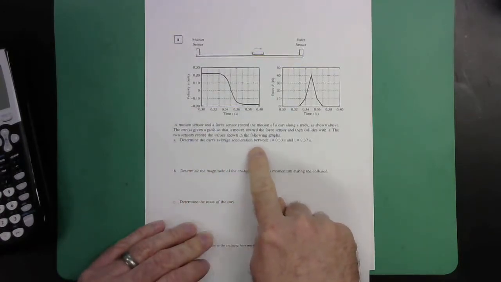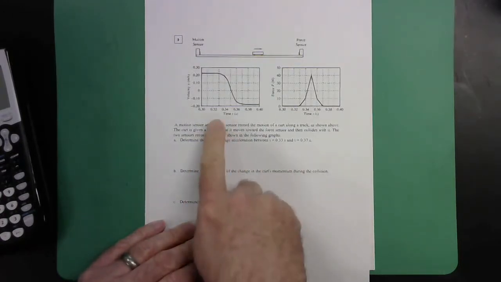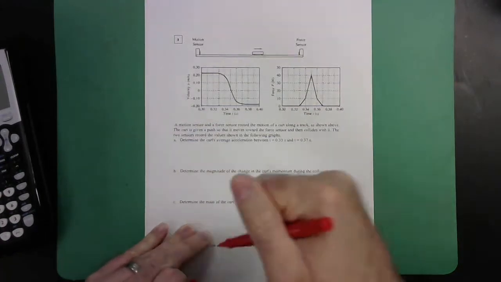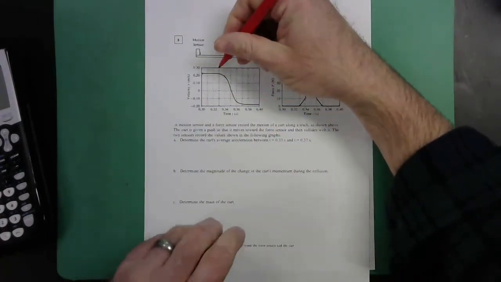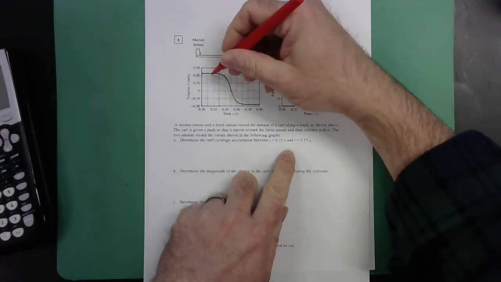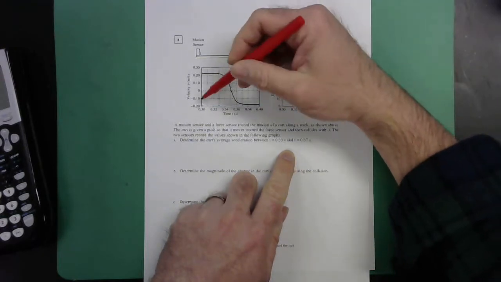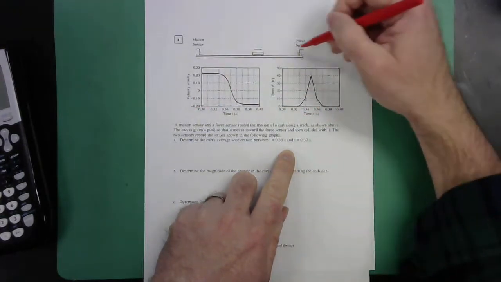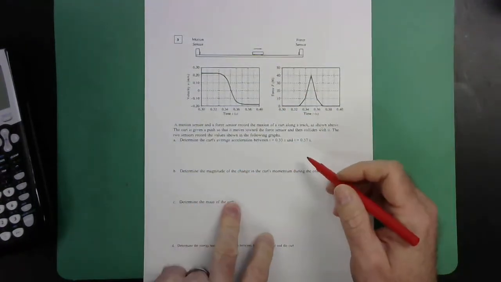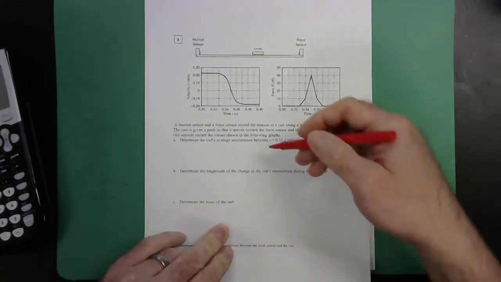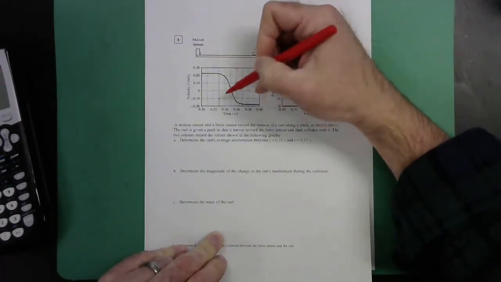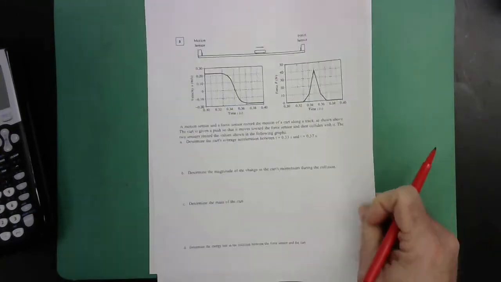Determine the cart's average acceleration between time is 0.33 seconds, so that's this line here, right? And time is 0.37 seconds, that's here. That looks to be moving along, have a collision, moving along afterwards, right? Do you see the velocities go negative here? Yes, it's going one way and then bouncing back. So that's basically the duration of the collision. So determine the cart's average acceleration between 0.33 and 0.37. And you're going to say, all right, I can do that. I can read velocities off here. I got initial velocity, I got a final velocity, I got a time. I can find an acceleration from that.